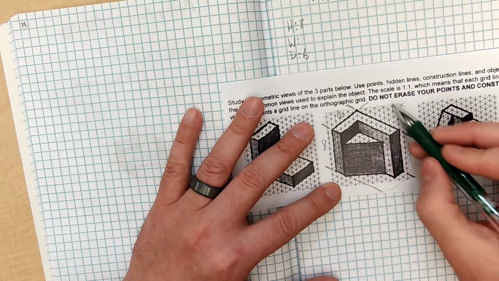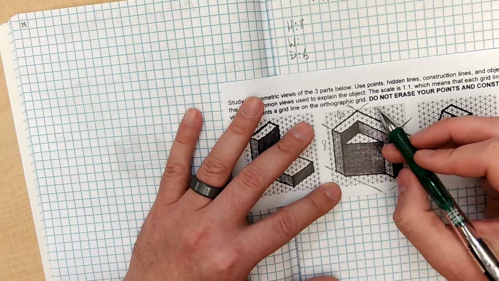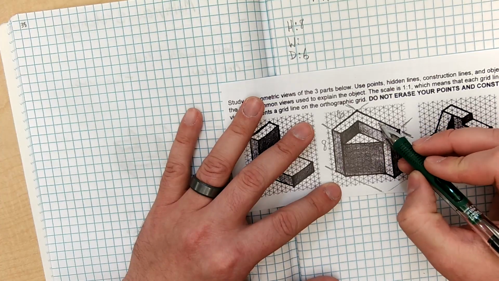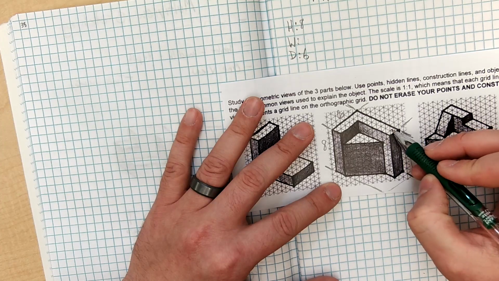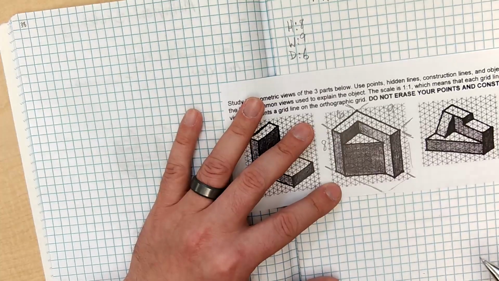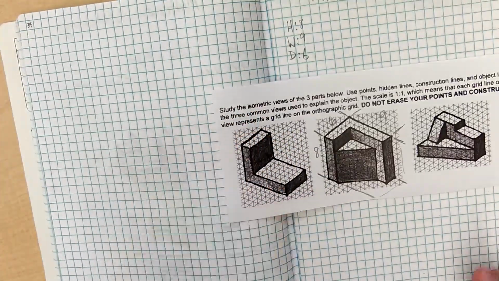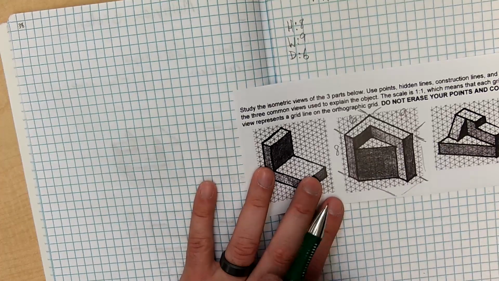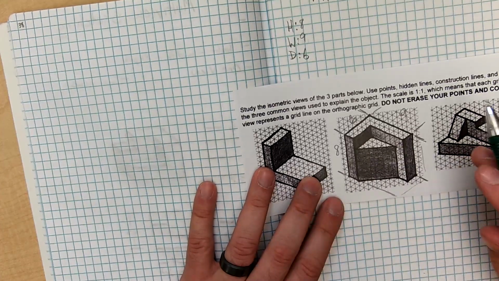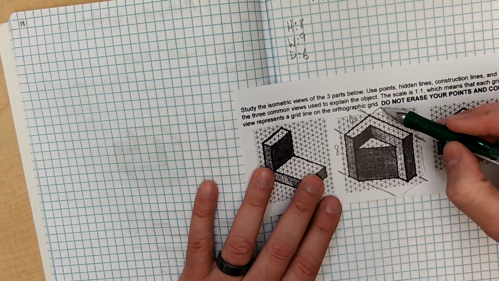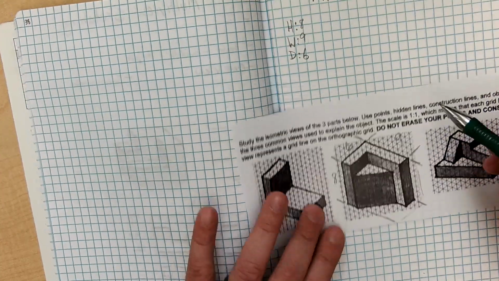Width, I'm going to go across here. 1, 2, 3, 4, 5, 6, 7, 8, 9. So 8, 9, and 6. Those are our dimensions. So my front view, looking at it from this direction, my shape will be 8 units tall and 9 units across.